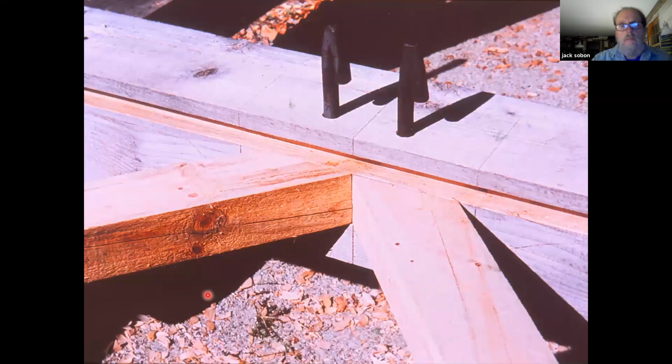Yeah, let's go on here. Now you notice the braces are sharing a mortise here. Structurally, it seems like it makes sense to have some wood between where these two pieces come together. But that's oftentimes not the case because it facilitates the scribing process.